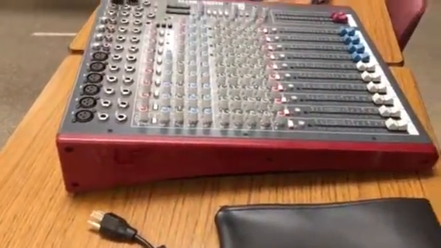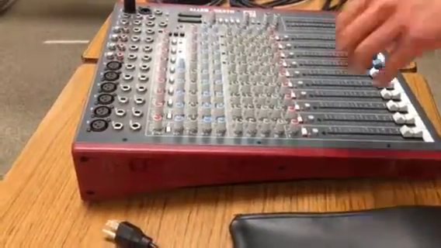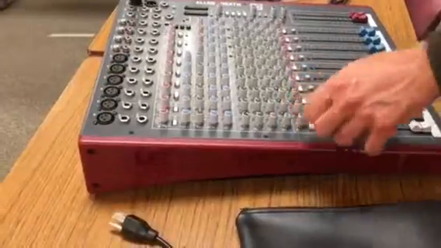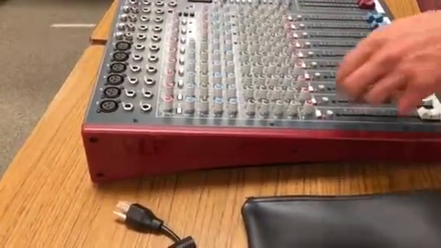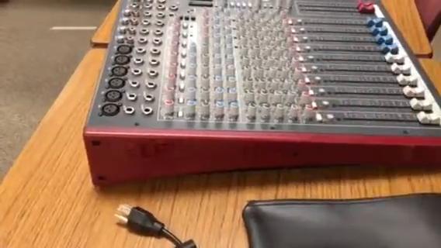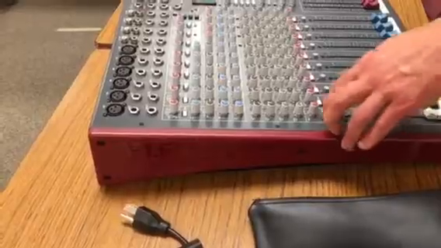Basically, if you're sending a stereo signal, you can choose if you want it to go to the left side or go to the right side. For the most part, you can just leave that neutral, right in the center. Okay.